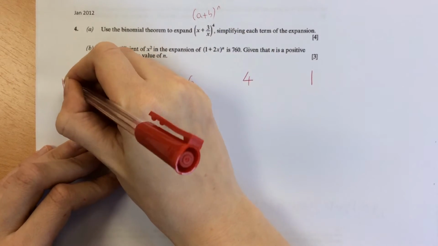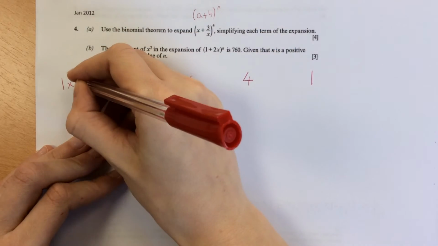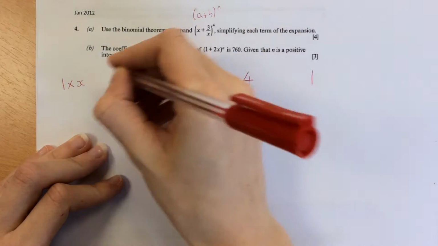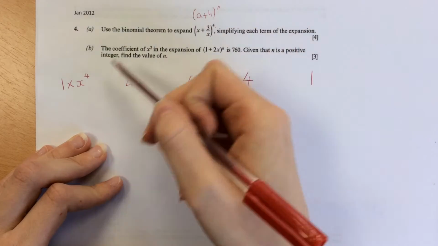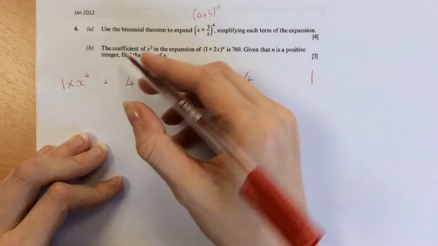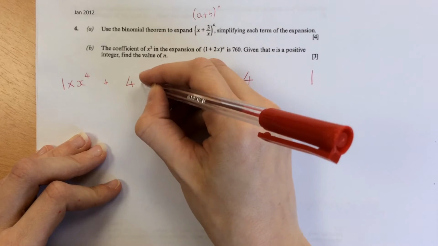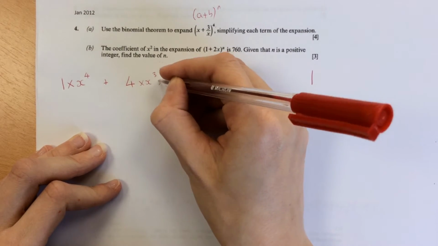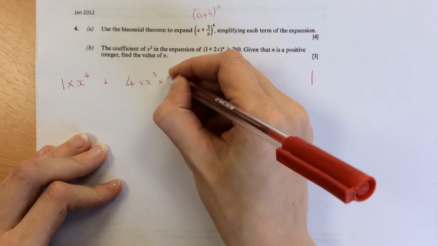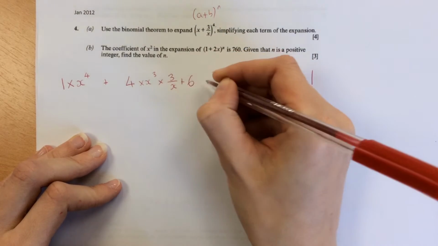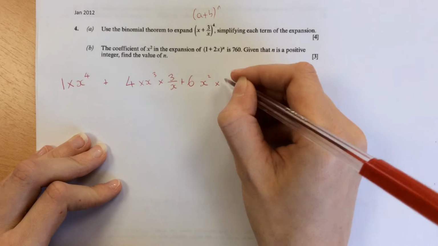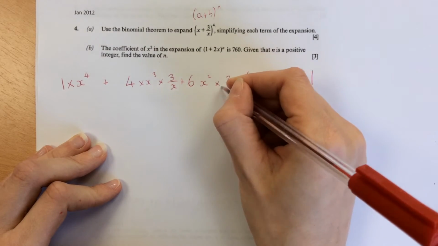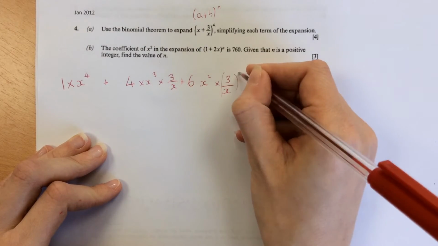So we do 1 times the first term to whatever power it is. The second term is there, but it's to the power of 0, so that's just going to be 1, so we leave that. Now these start decreasing, so it's x cubed times this one to the power of 1. This is x squared, because it's decreasing, and this one is increasing, so that's going to be squared.